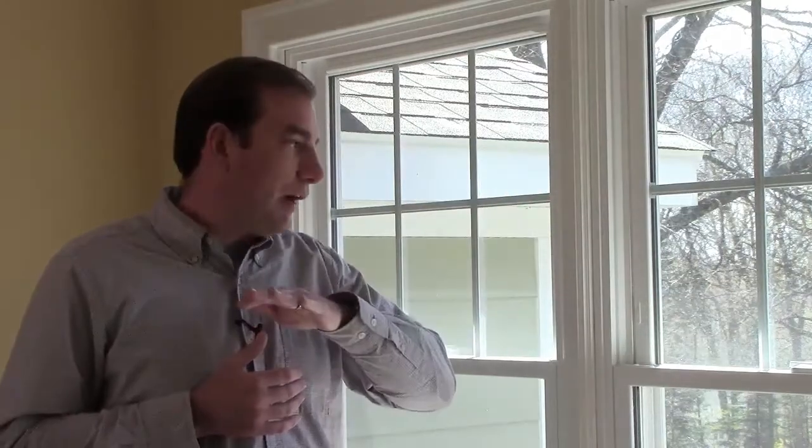So the first is low E. Now low E is a reflective coating that goes on the glass and it reflects the heat. On the inside, when you have the heat on, it reflects that heat back into the room, not allowing the heat to go through the window totally. On the outside, it reflects solar heat and UV rays.